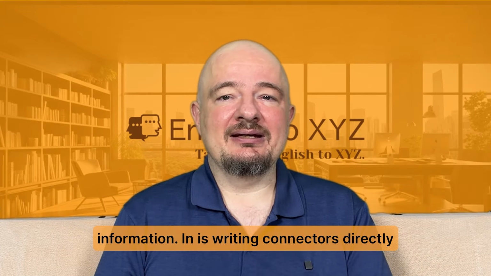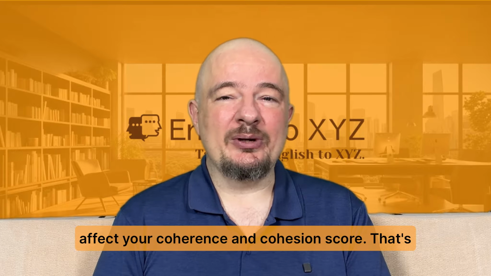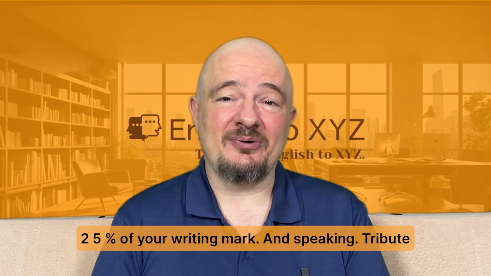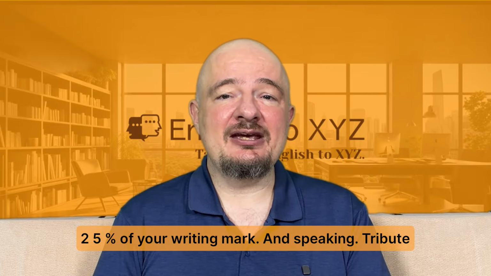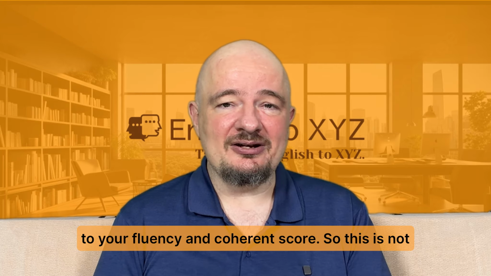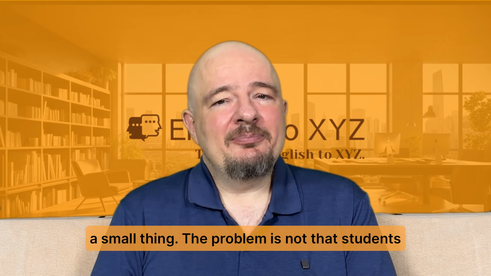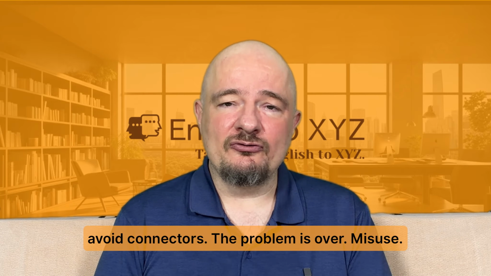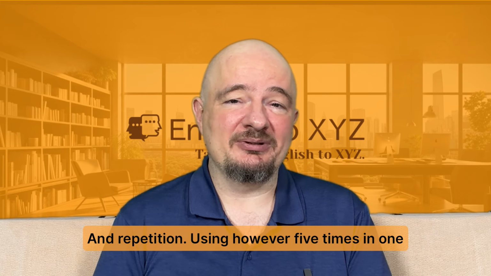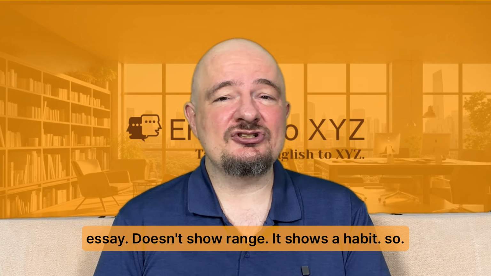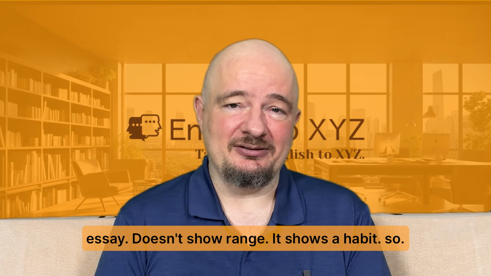In IELTS writing, connectors directly affect your coherence and cohesion score. That's 25% of your writing mark. In speaking, they contribute to your fluency and coherence score. So this is not a small thing. The problem is not that students avoid connectors. The problem is overuse, misuse, and repetition. Using however 5 times in one essay doesn't show range, it shows a habit.